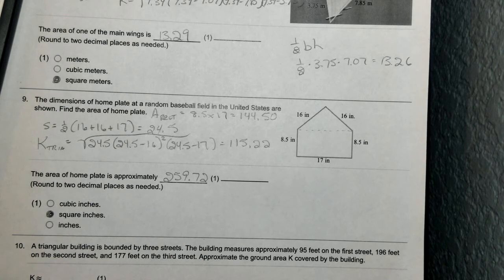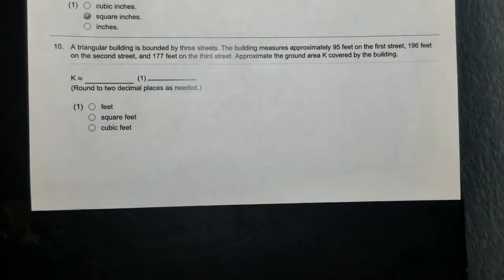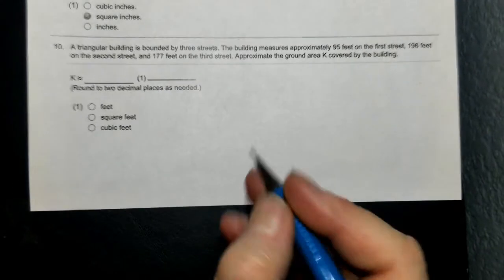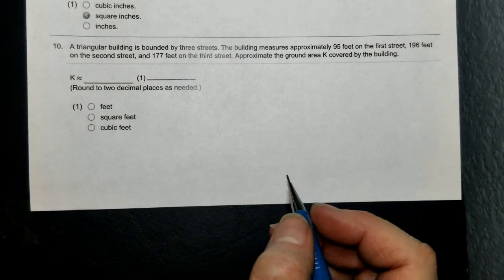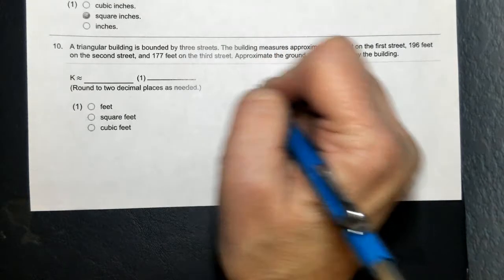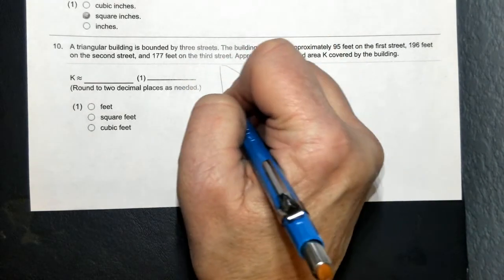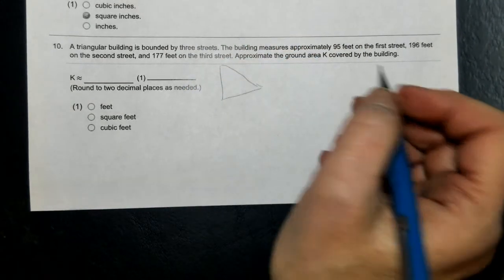All right, last one. All right, we have a triangle building. The 3 sides are 3 streets, so the streets, I'm not going to assume they're 90 degrees, but they probably are.